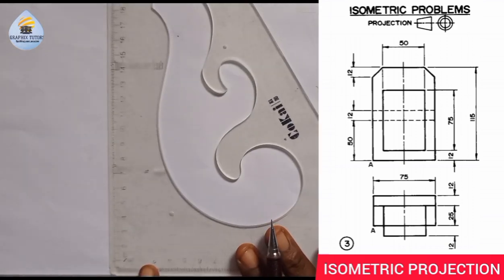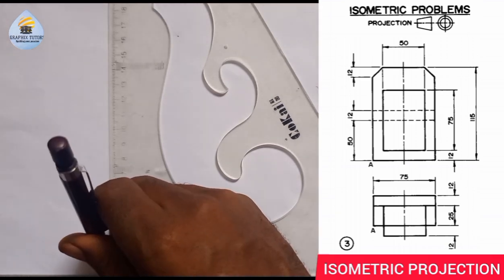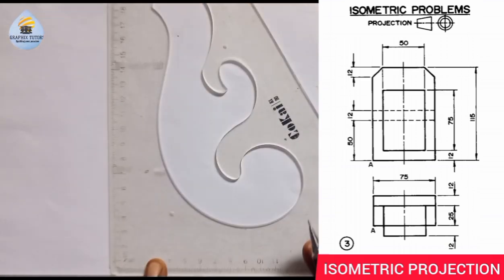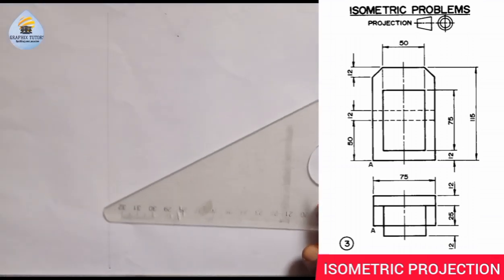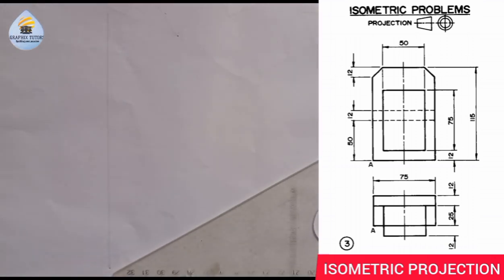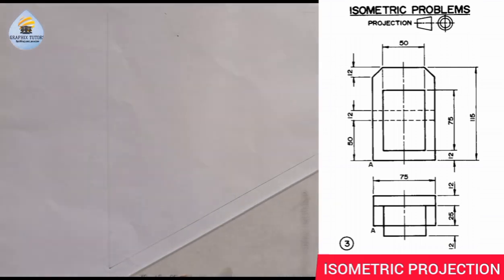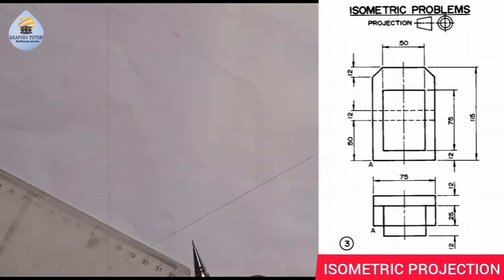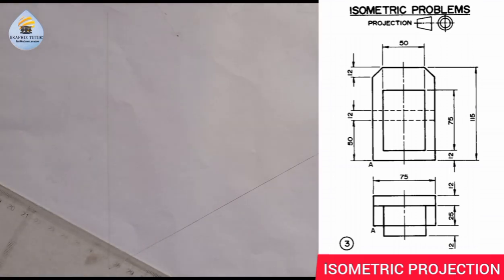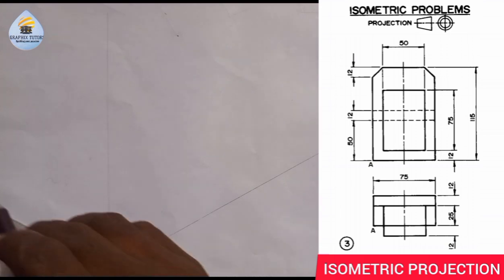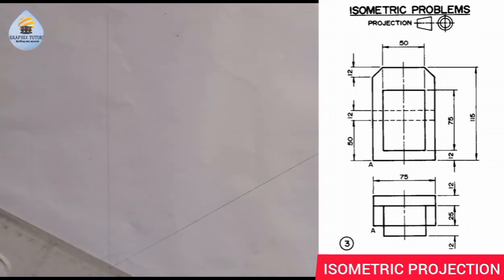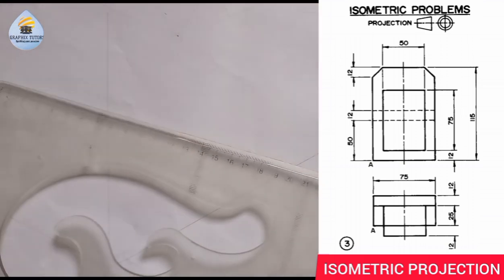That is, you draw your y-axis this way, and you draw your z-axis this way, and you draw your x-axis this way over there. Hope you can see that. They are all inclined at 30 degrees to the horizontal using your set square.